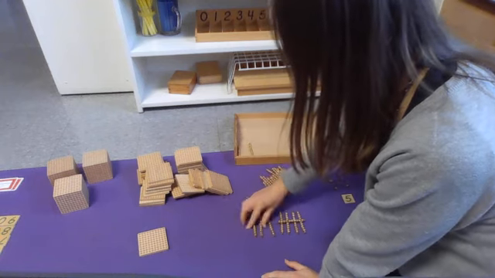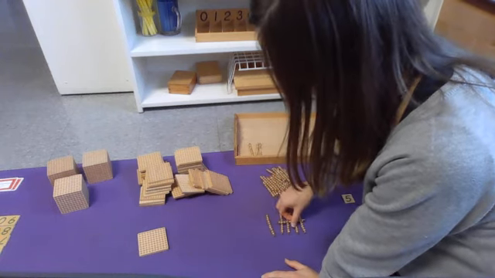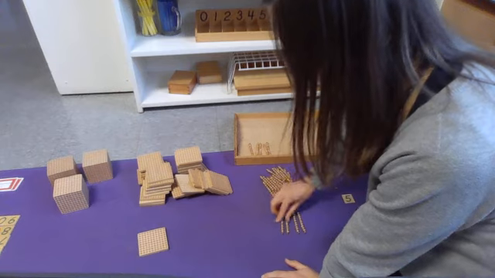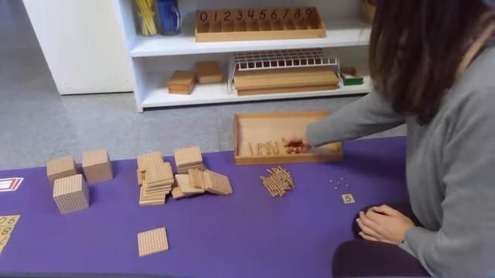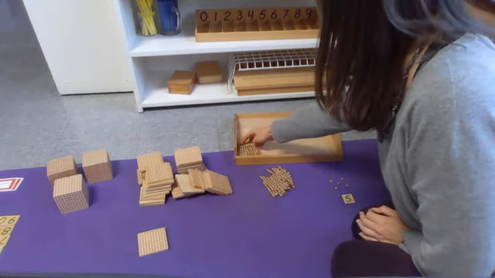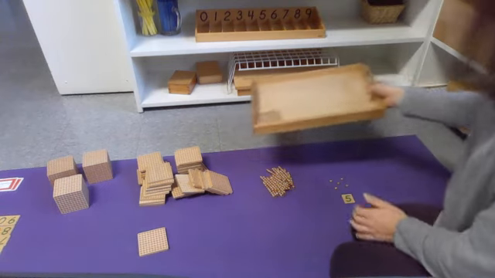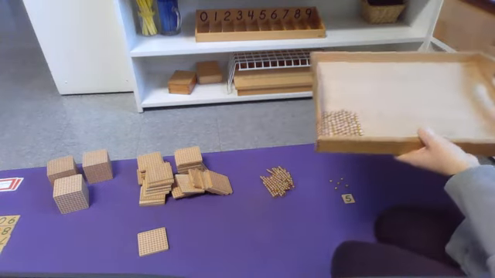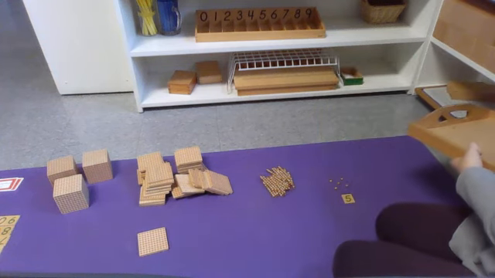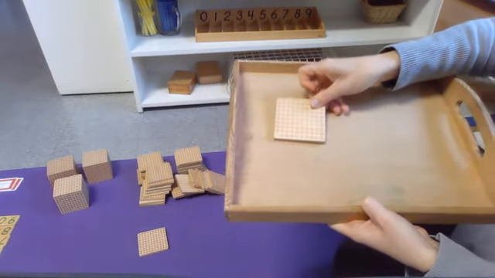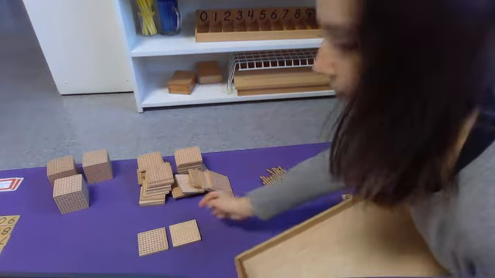1 10, 2 10, 3 10, 4 10, 5 10, 6 10, 7 10, 8 10, 9 10, 10 10. 10 10s is 100. So we will trade our 10 bars for 100 square. Here it is. All right.